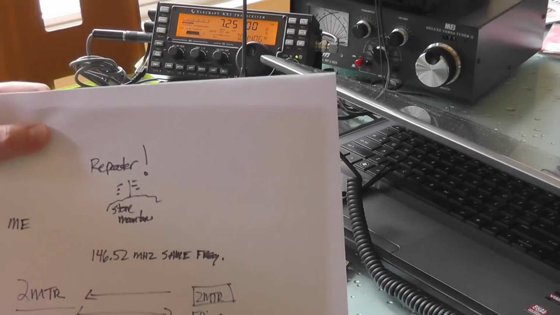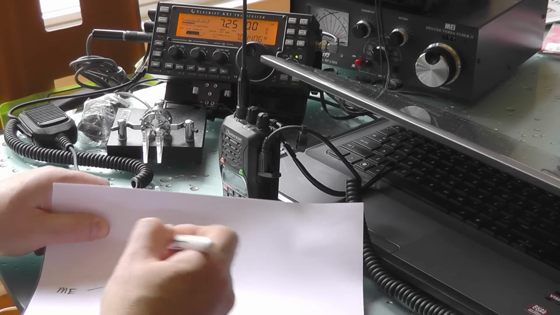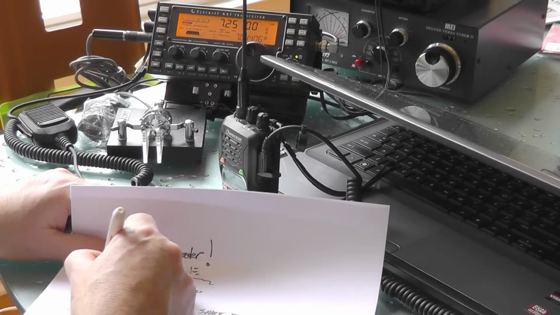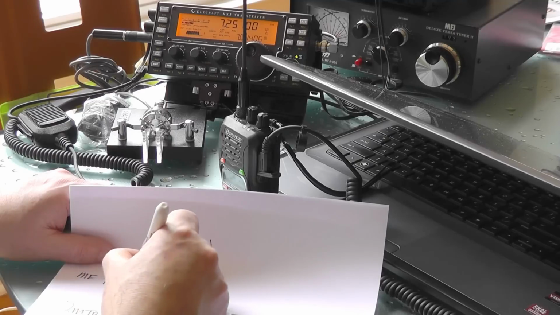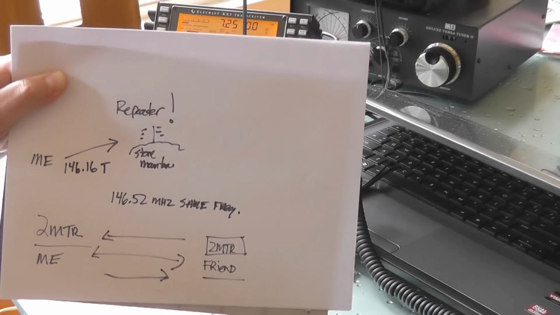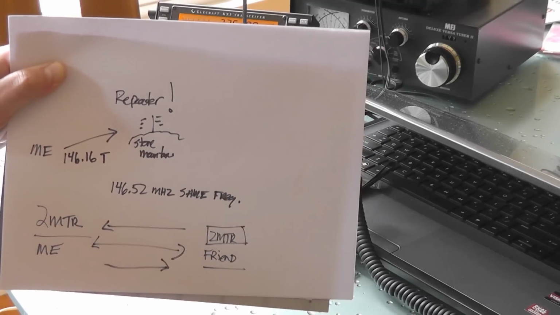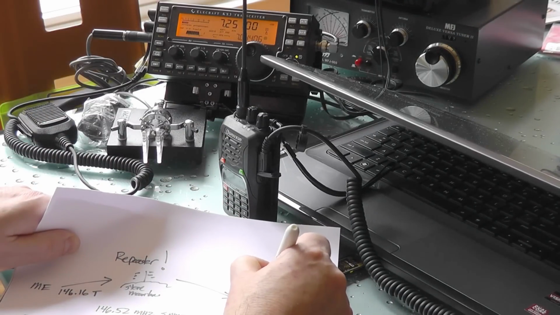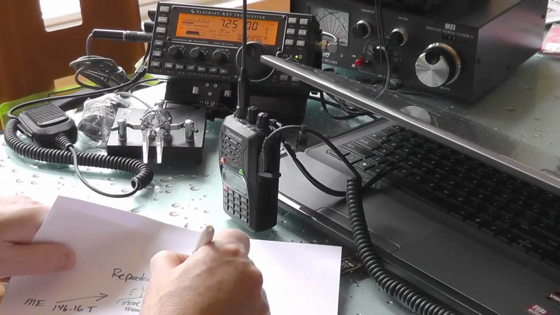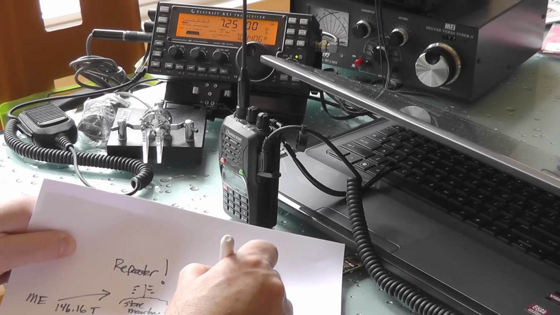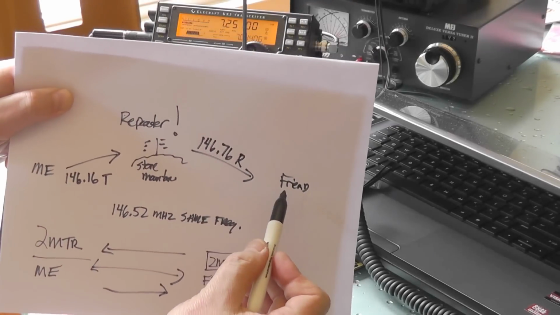When I'm speaking, my signal will go to this machine on one frequency. So let's say we're using a popular band frequency, let's say the Stone Mountain frequency, 146.16 transmit. This machine will take your signal, and since it's high, it will strengthen it, clear it up, and then transmit it back out to your friend on a frequency of 146.76. That'll be the receive frequency of the friend, okay?